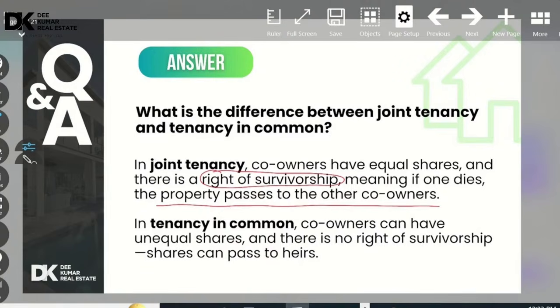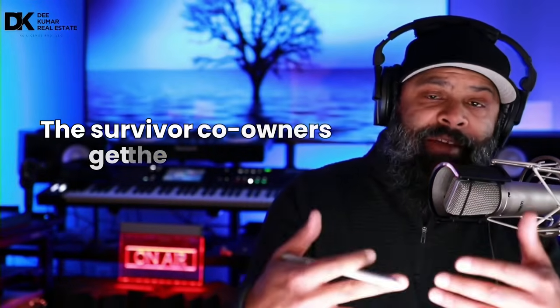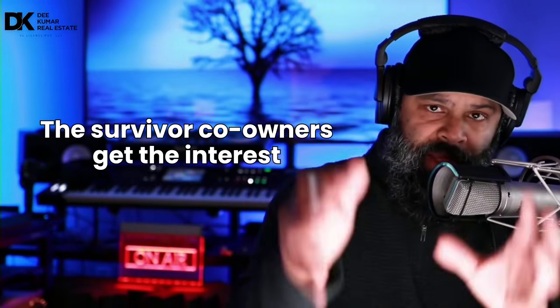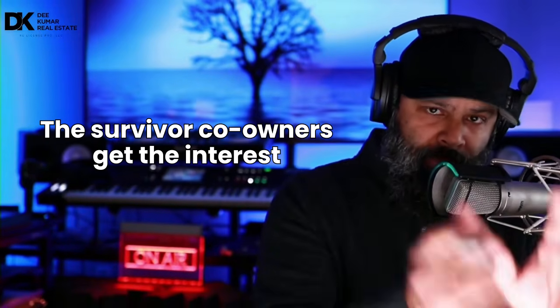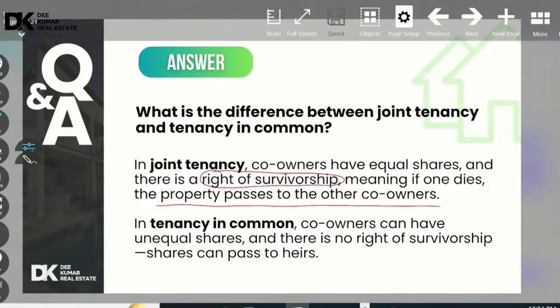So when something has the right of survivorship, it means that the surviving co-owners get the interest when one of the co-tenants dies. So if there's A and B and they're joint tenants, which has the right of survivorship, if A passes away, A's interest in that property doesn't go to A's estate. It goes to B, and that means it has the right of survivorship.